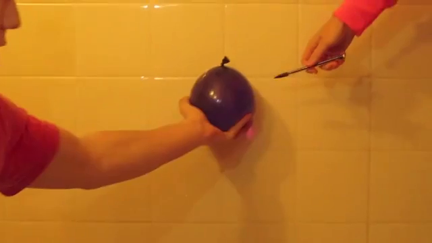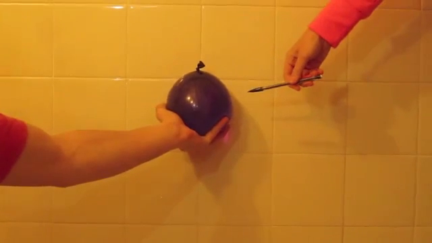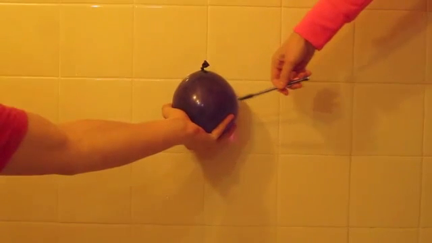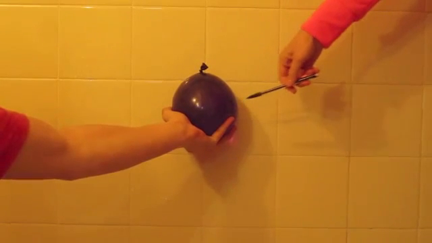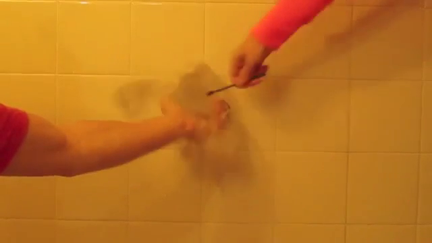Here is a demonstration for temporal summation. In this case, the balloon represents the postsynaptic neuron. The pencil represents the presynaptic neuron. Every time the pencil touches the balloon represents an excitatory postsynaptic potential, and the bursting of the balloon represents the initiation of an action potential.